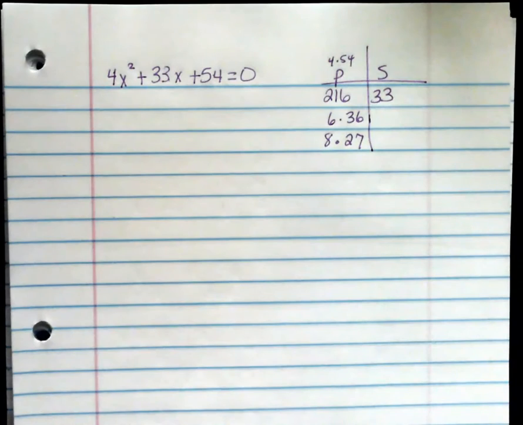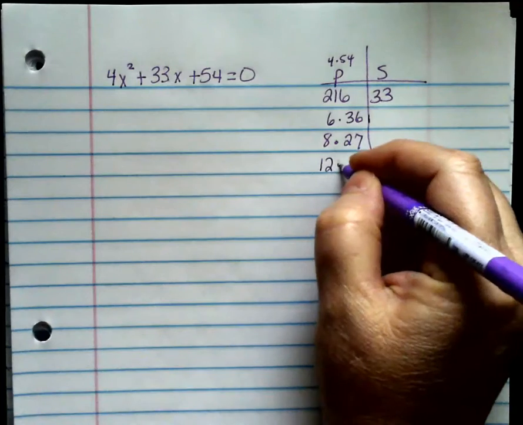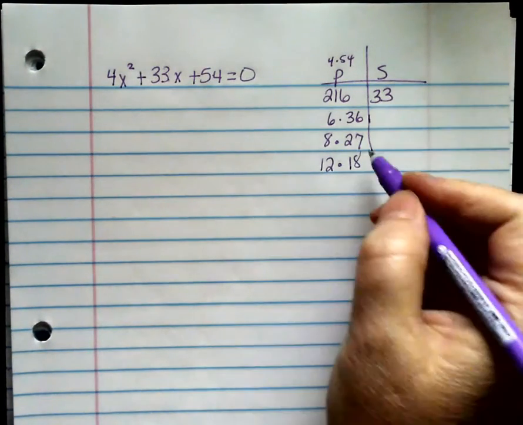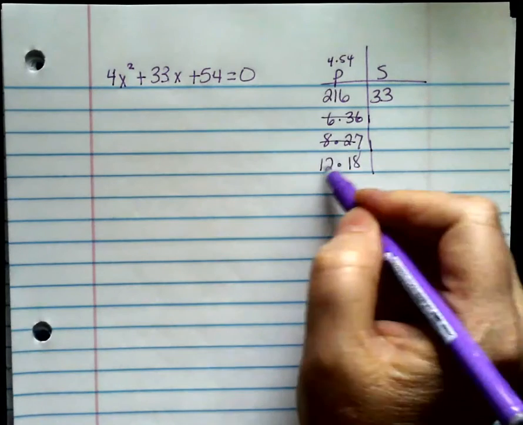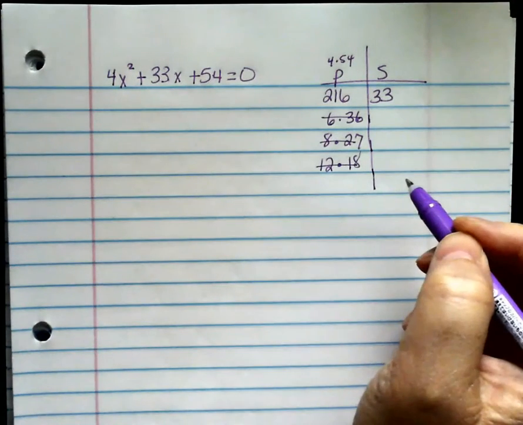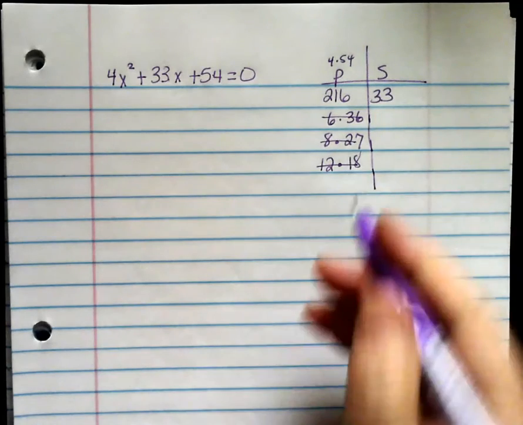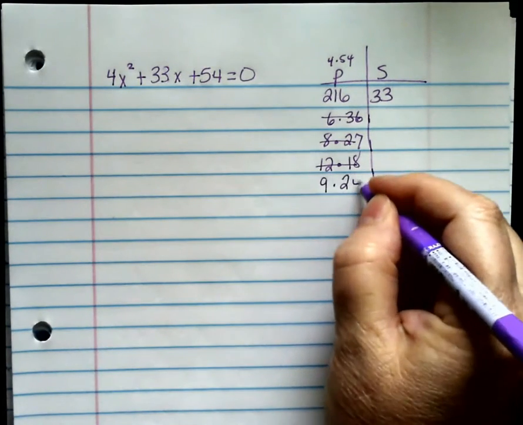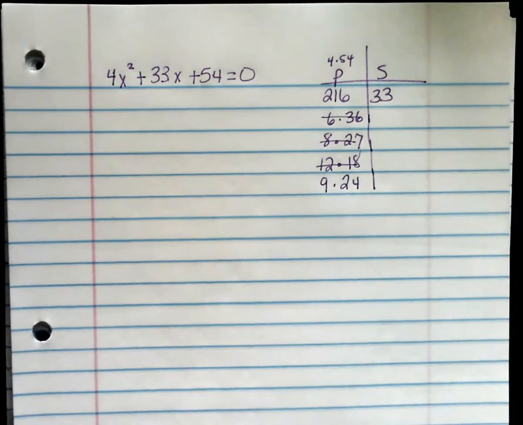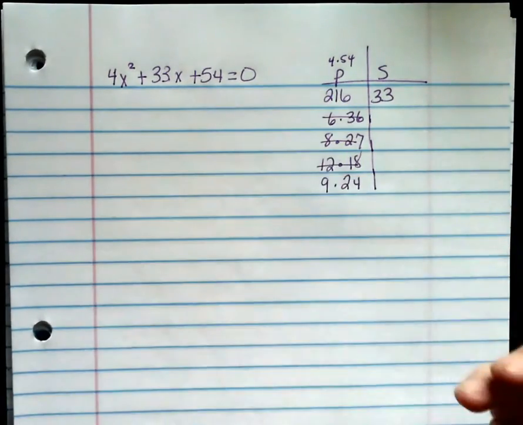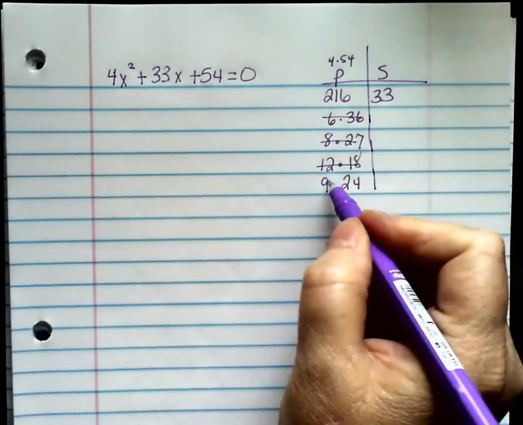That won't work. So we'll do 216 divided by 12, 12 times 18. And that gives me 30, so that won't work. Let's try 9. 9 times 24, and that works. So then I know that my middle term is going to split from 33 into 9 and 24.